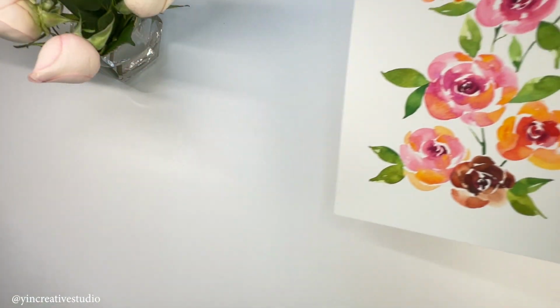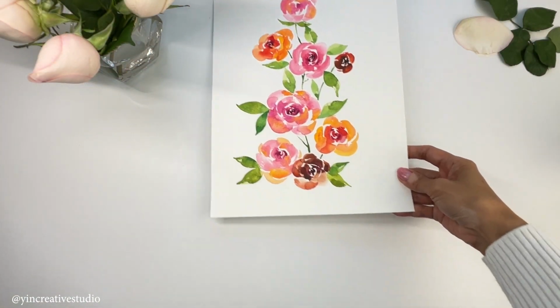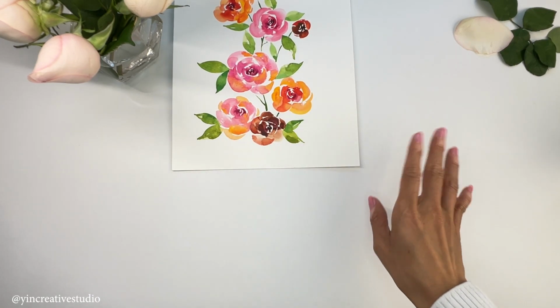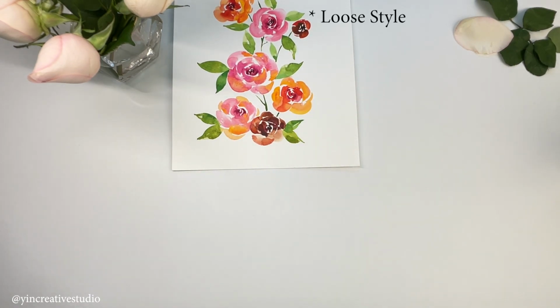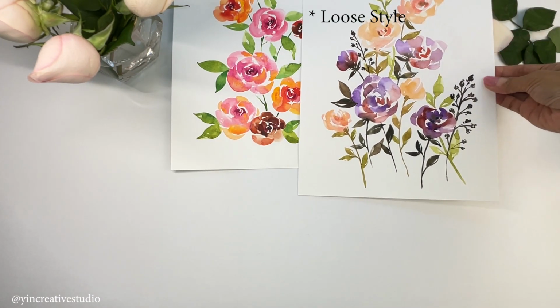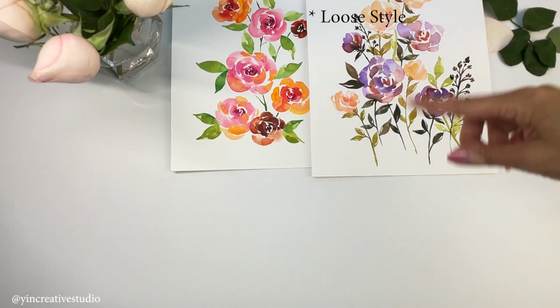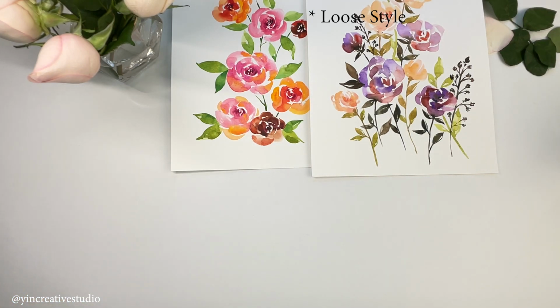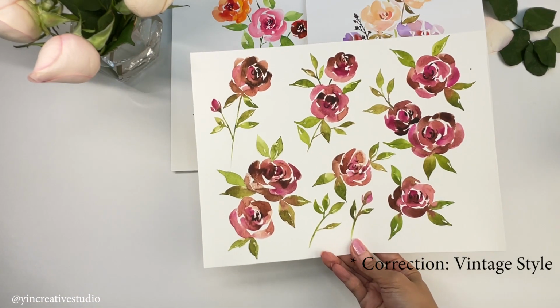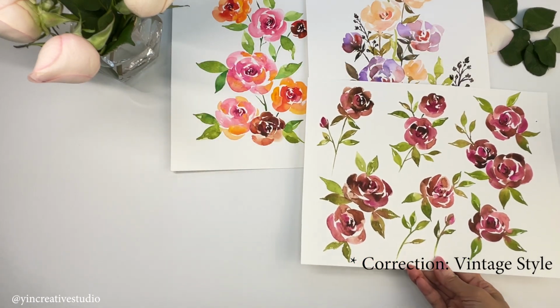Here are some of my rose paintings so far. This one is kind of like a loose watercolor effect. I did this one for the textile design. I turned it into the pattern. Same as this one, I turned it into the overall print. Same as this one, but it's more like a vintage style.